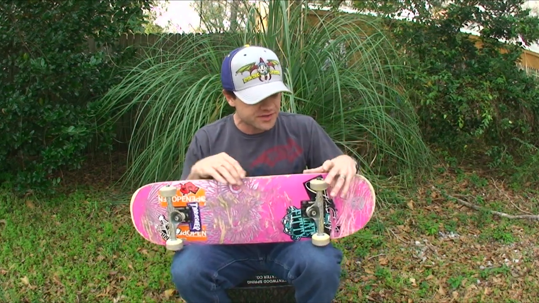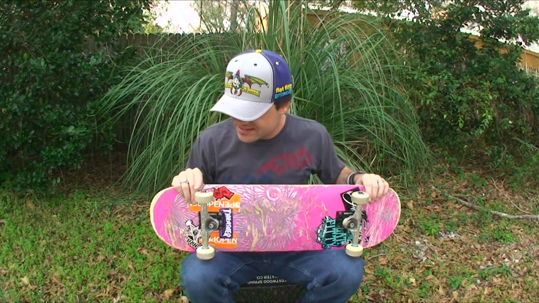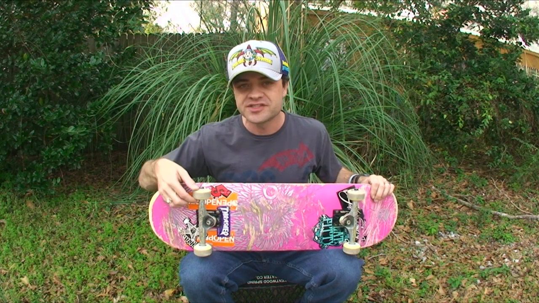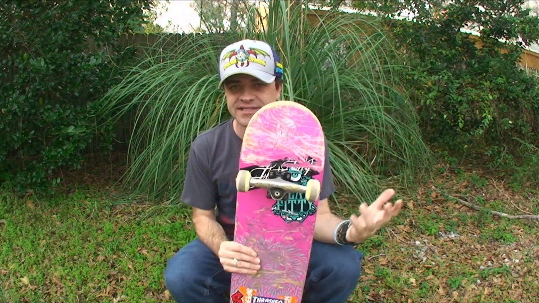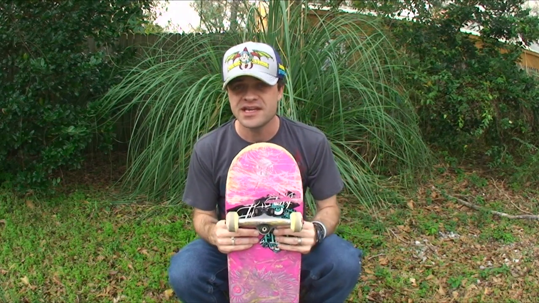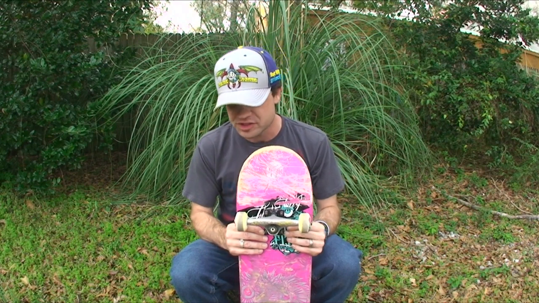The wheels, super fun. I had thought that I flat spotted them for a second, but I didn't. I'm gonna tell you about that in a second. The wheels are skinnier than what I normally ride. So if you're a real tech skater, or if you just like skinny wheels, then maybe take a look at small wheels. I think you'll appreciate them.